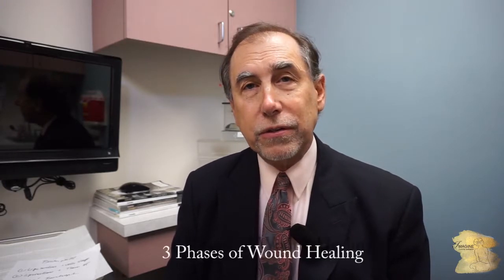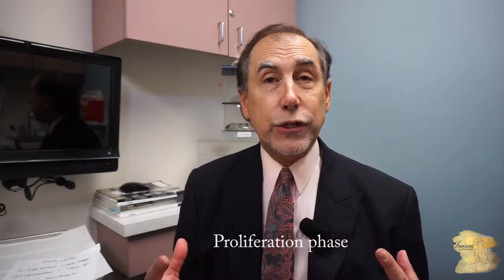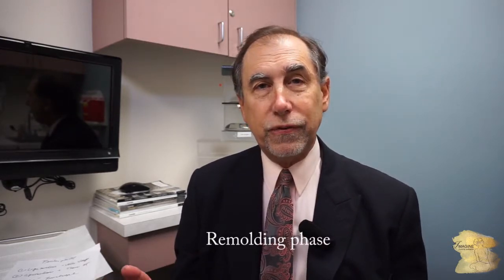So, what are the phases of wound healing? They're basically three. There's the inflammation phase, that's in the first few days, where the blood vessels are starting to come together, the healing proteins, and everything is starting to come together. The wound is held together at this time by the fibrin glue, so it can be easily disrupted unless it's sutured shut. Then we have the proliferation phase, where everything is coming very quickly, but it's very, very disorganized. And then lastly, you have the remodeling phase or the maturation phase.